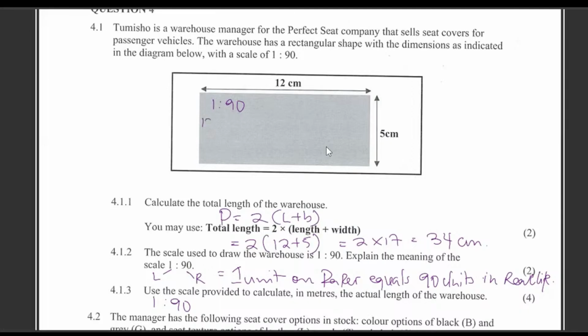That means if you have 12, what will they be? So cross multiply, which becomes 12 times 90. I believe you have 1,080. These are centimeters. But in real life, it's either kilometer or meter.